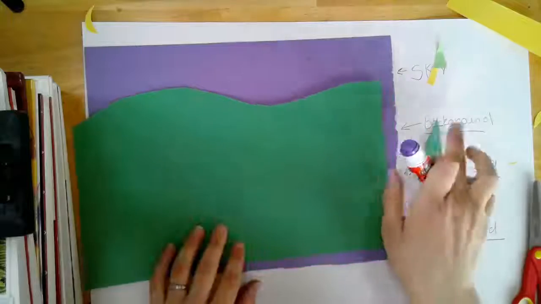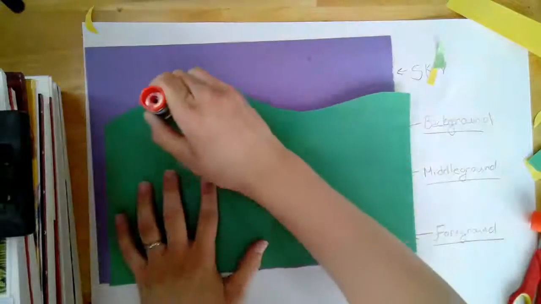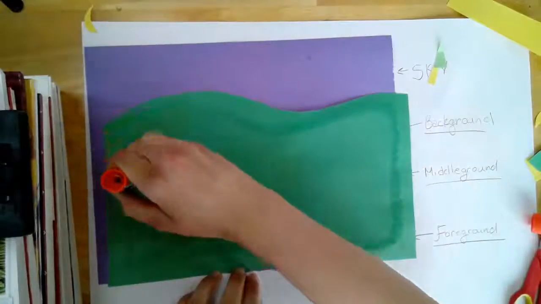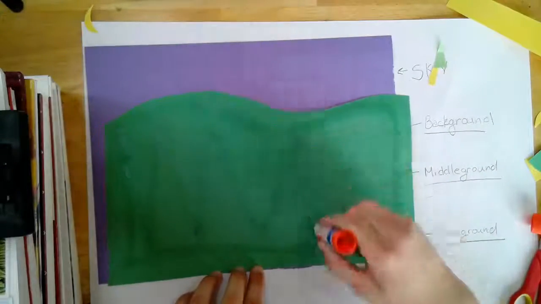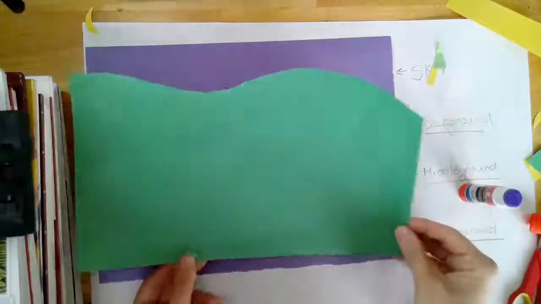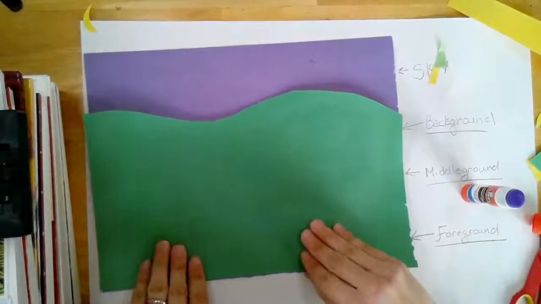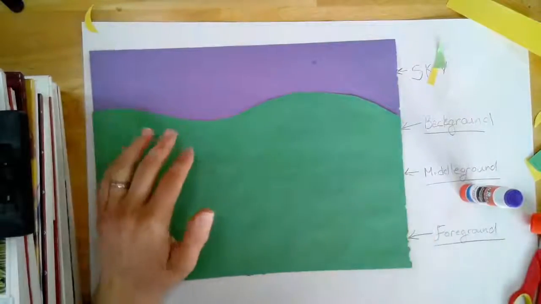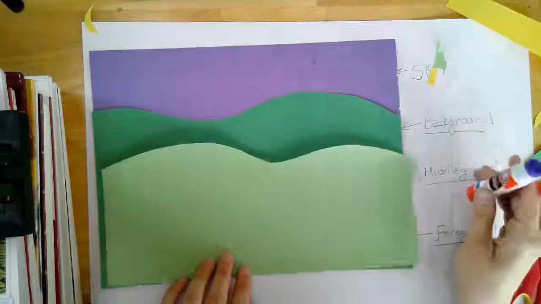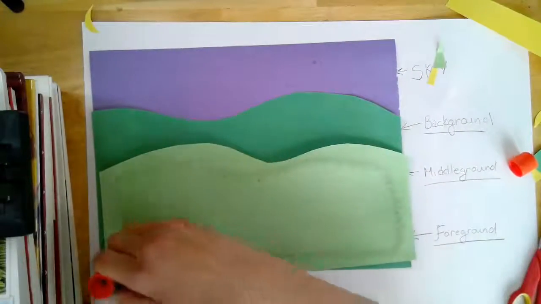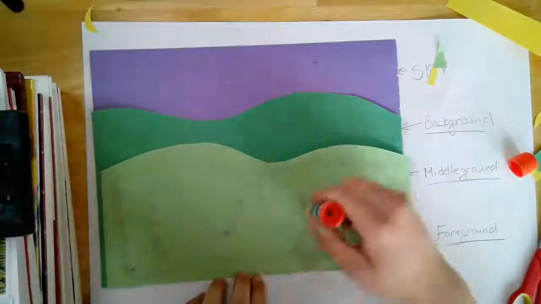And you always glue your background first. So I'm going to take my glue stick. I'm going to apply some glue. Just enough to get it to stick. I'm going to apply the background first. The background always goes first. Then I'm going to do my middle ground. My middle ground will be next.